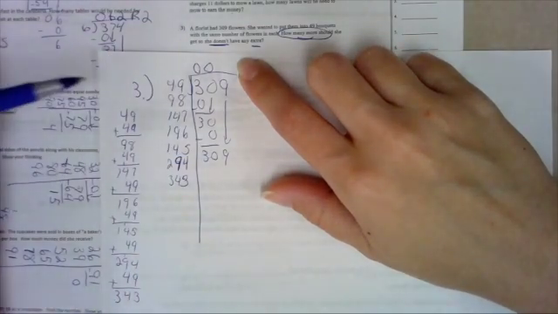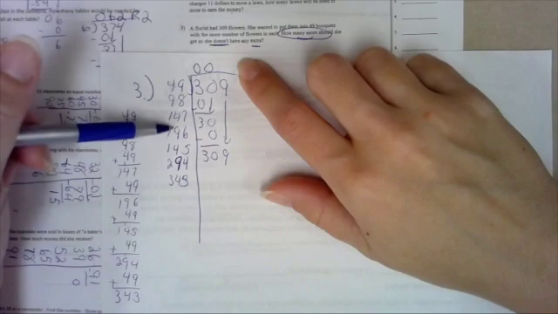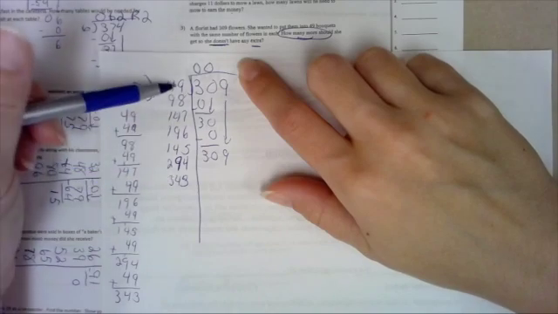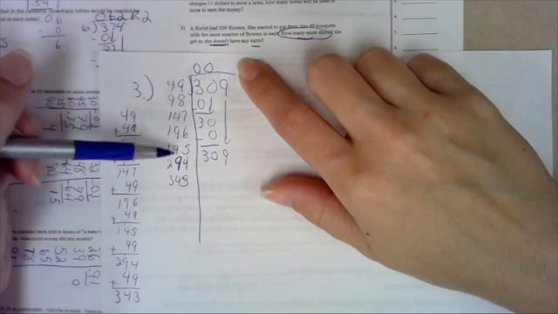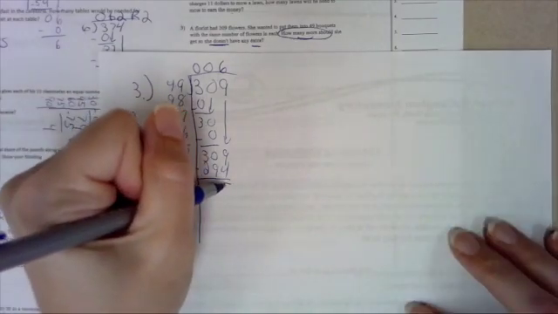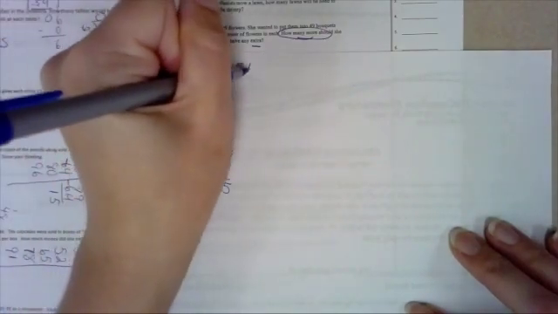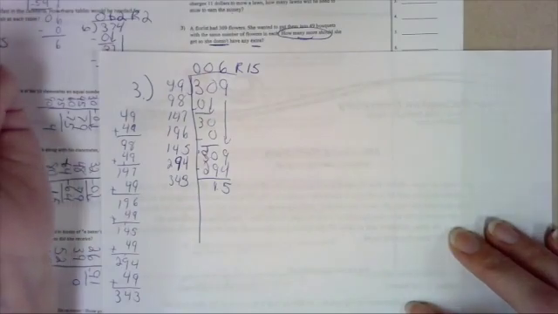Now, I want to get as close to 309 without going over. That would be 294. 1, 2, 3, 4, 5, 6. My 6th multiple. 6 times 49 is 294. We're going to subtract. We're going to have to regroup here. The remainder is, 15 is less than 49, and since there's nothing else to bring down, our remainder is 15.